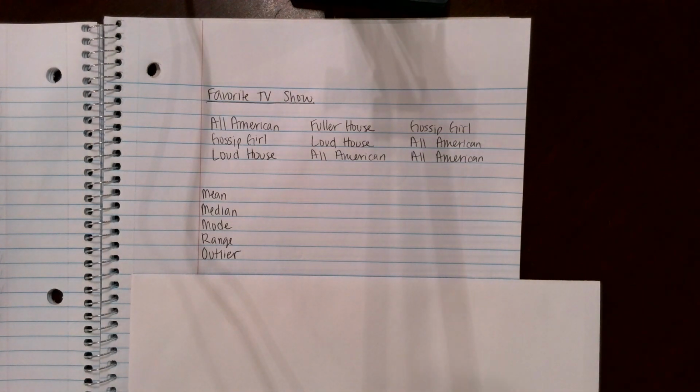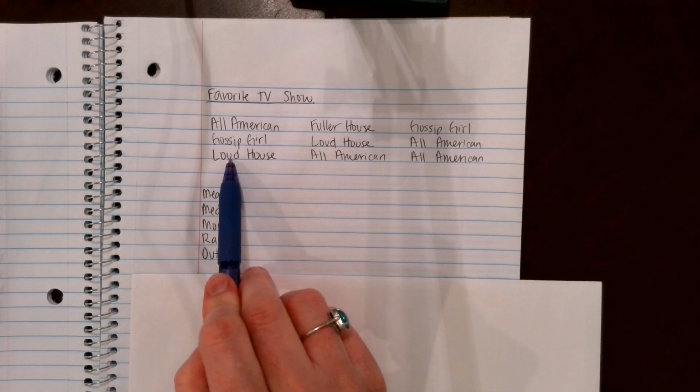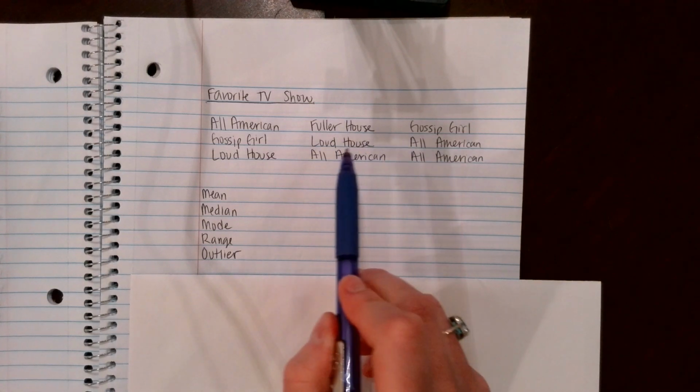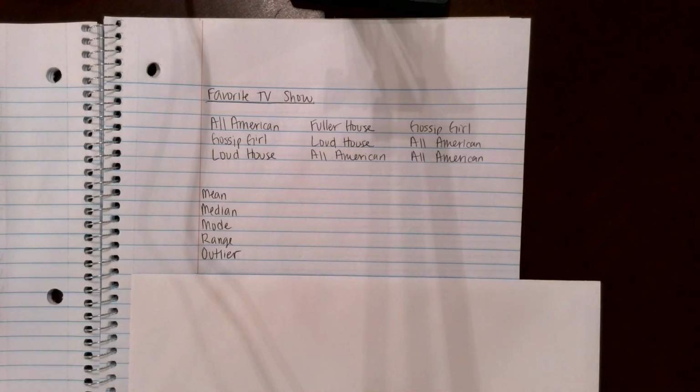Okay, so now we have a set of data here that's not numerical. It's not numbers. These are favorite TV shows. We asked some 6th graders, hey, what's your favorite TV show? And these were their answers. All-American, Gossip Girl, Loud House, Fuller House, Loud House, All-American, Gossip Girl, All-American, and All-American.